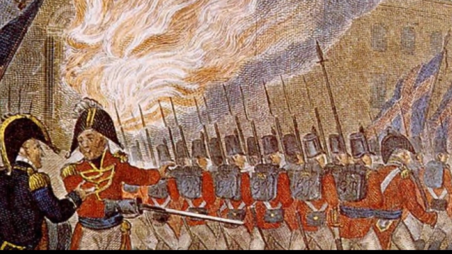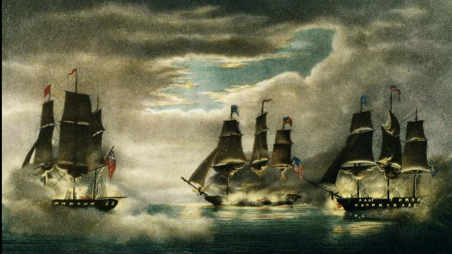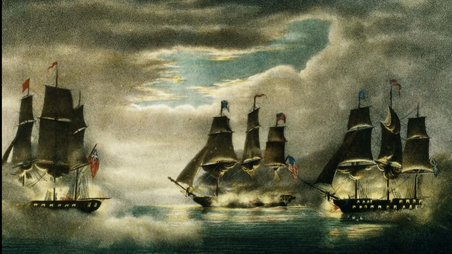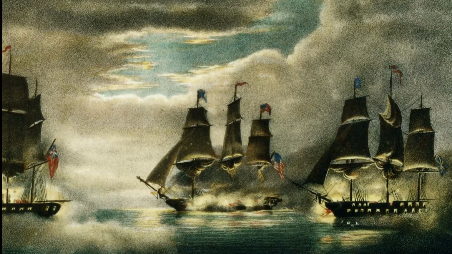However, the United States Navy's efforts were not to be underestimated. In February 1814, the USS Constitution engaged and captured the HMS Cyane and HMS Levant in a single encounter, displaying its remarkable capabilities once again.